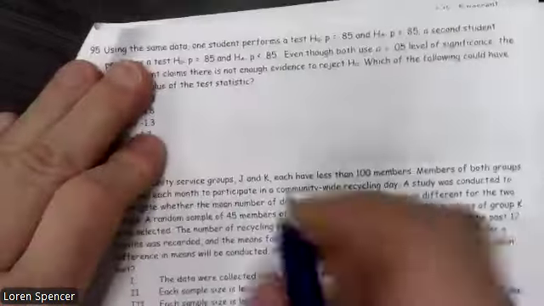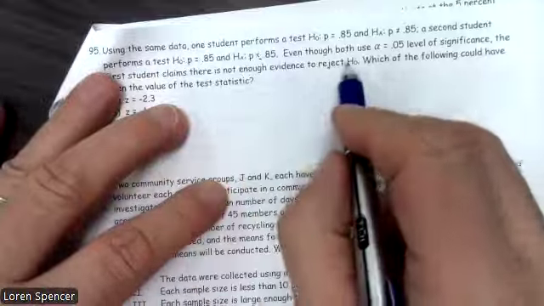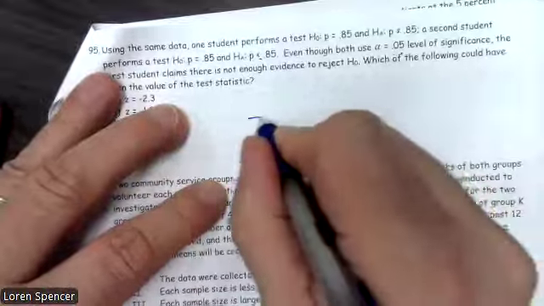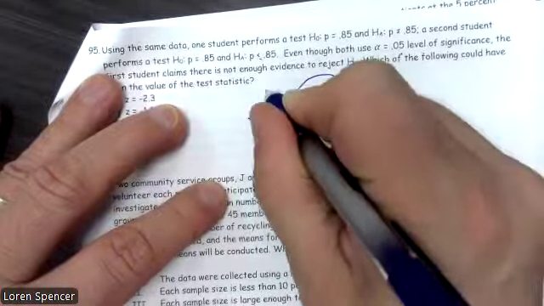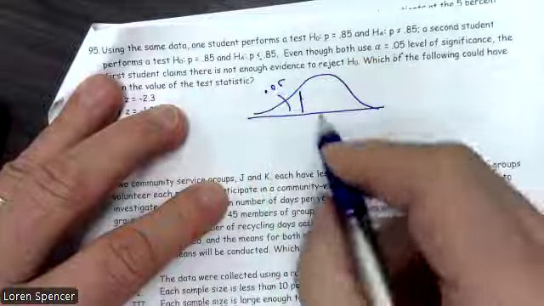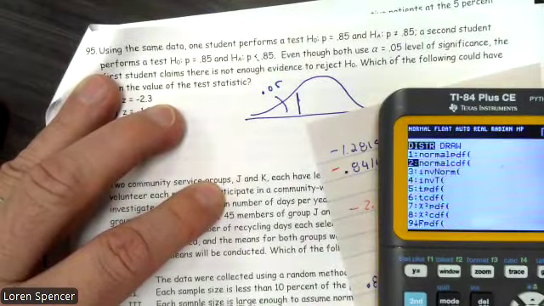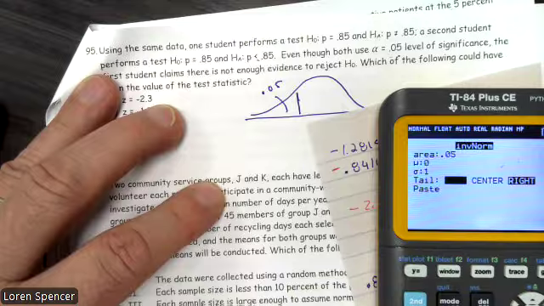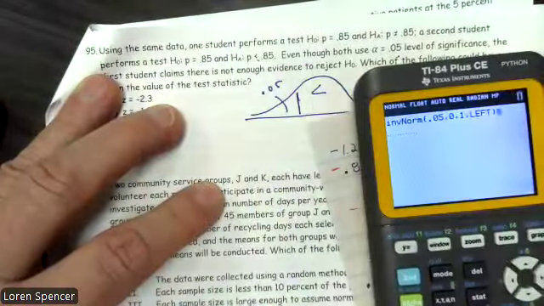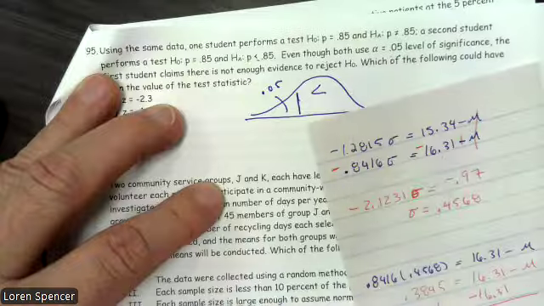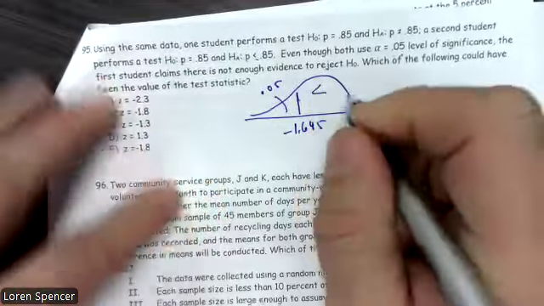All right. So the second student rejects, so I need to have something less than 0.05. Let's just say this is my alpha, this is 0.05, and they're going to reject. So they're going to reject with anything less than... second vars, inverse norm, make that a left. The reason it's to the left is because it went this way. They're going to reject with anything less than a negative 1.645. So anything less than negative 1.645, they reject.